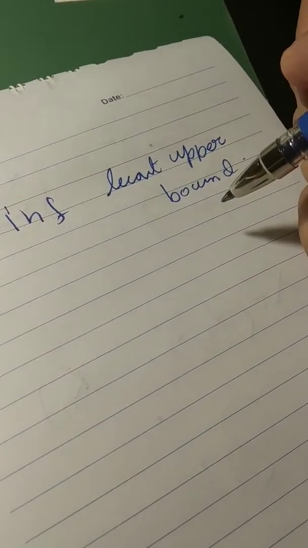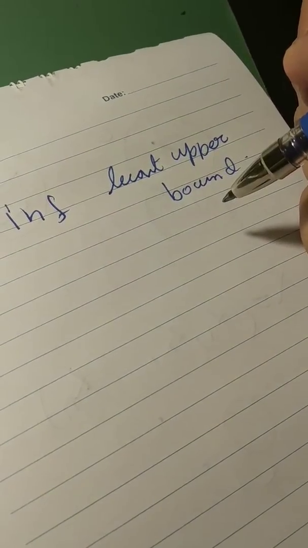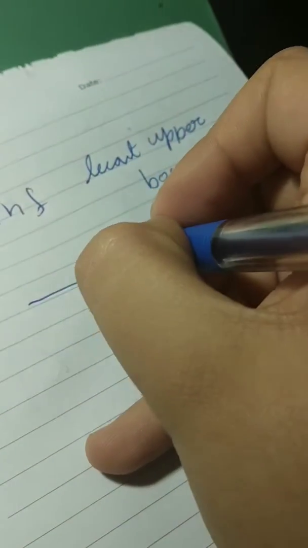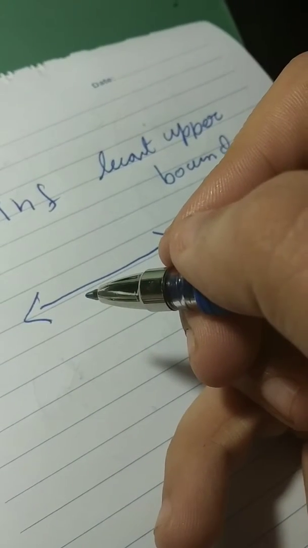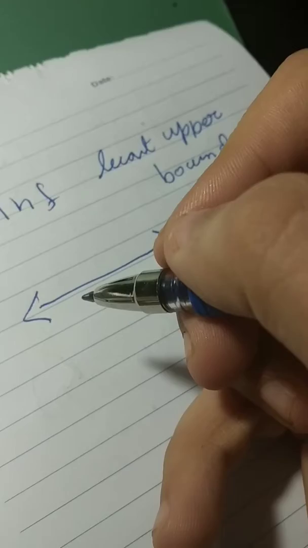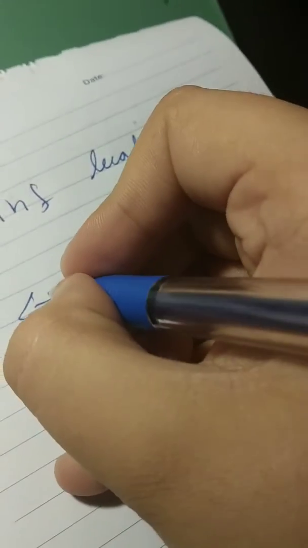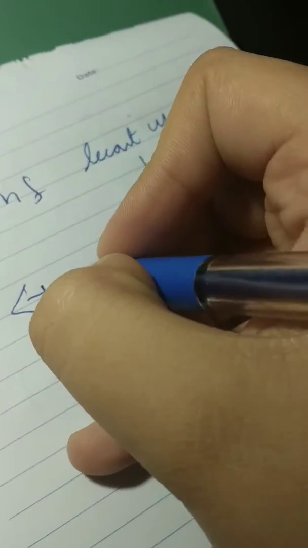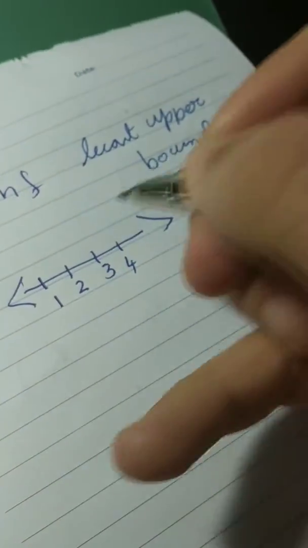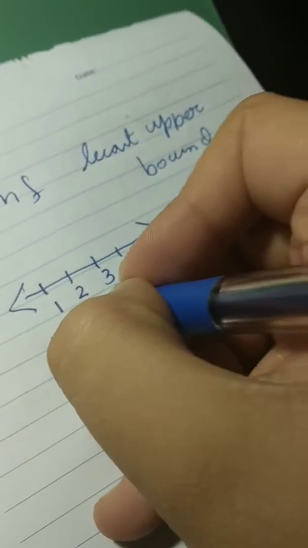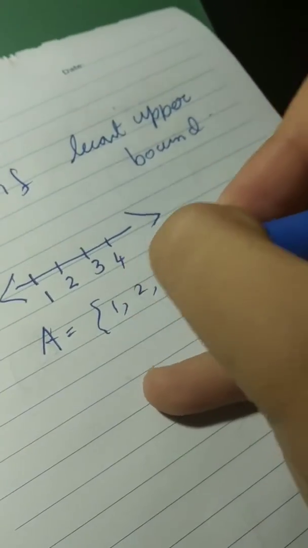Okay? Seriously, if we have a number line, we take some points like 1, 2, 3, 4, and we have a set A equal to {1, 2, 3, 4}.